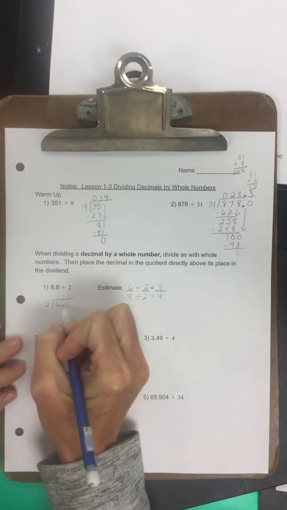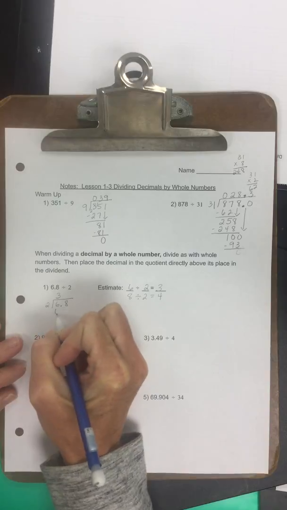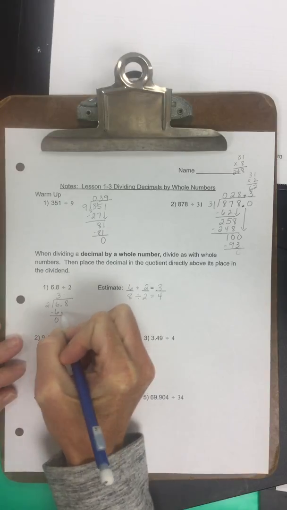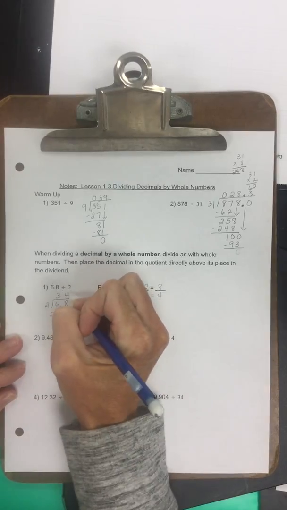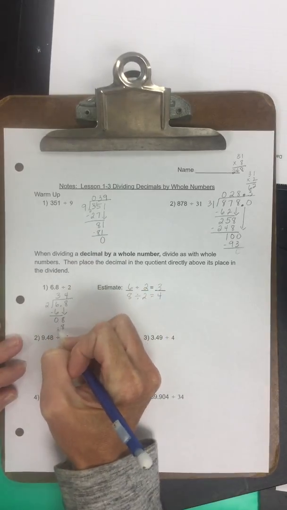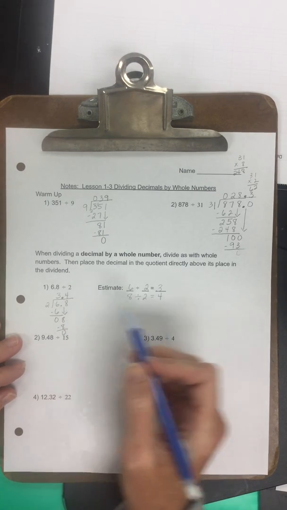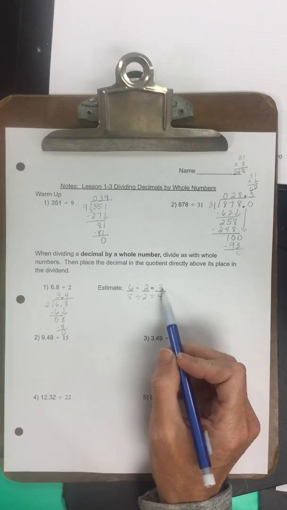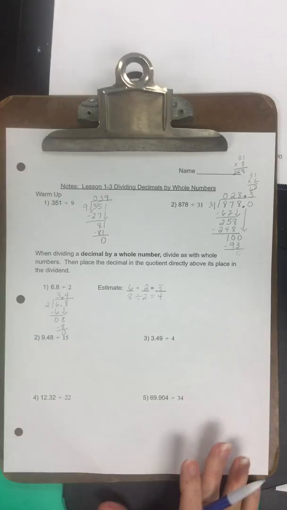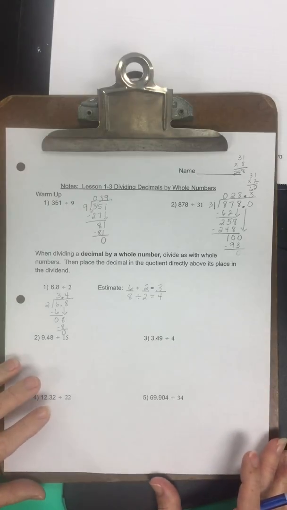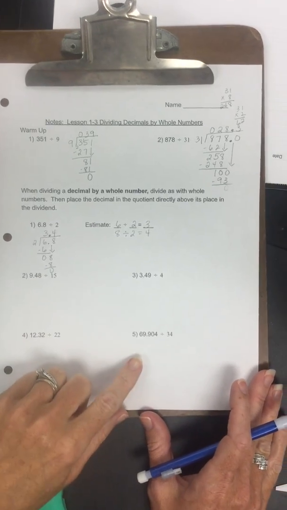Okay, so now we divide. 2 goes into 6 3 times. 3 times 2 is 6. Subtract. Bring down the 8. 2 will go into 8 4 times. 4 times 2 is 8. Subtract, we're done. Put our decimal point straight down, and our answer is 3.4, which is definitely between our estimated answers of 3 and 4. Okay. Let's skip down and do number 5.